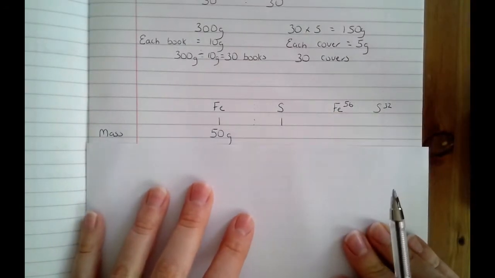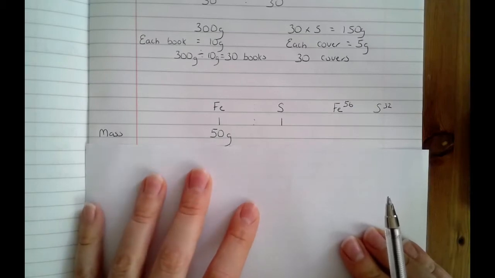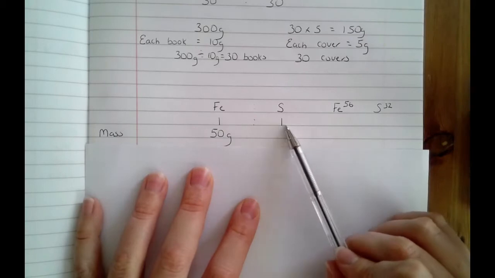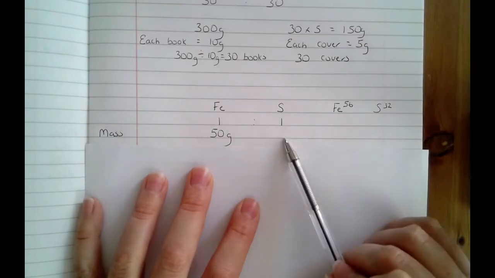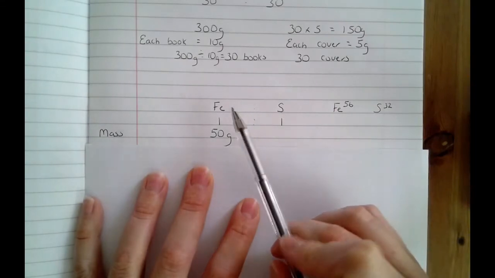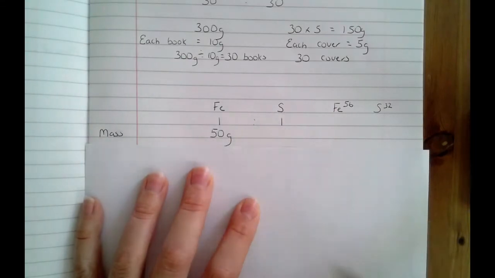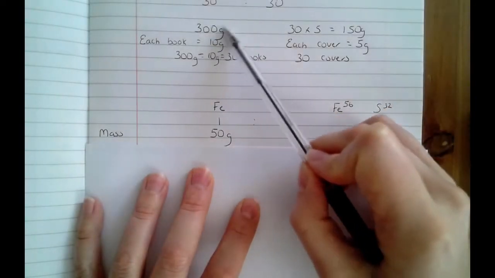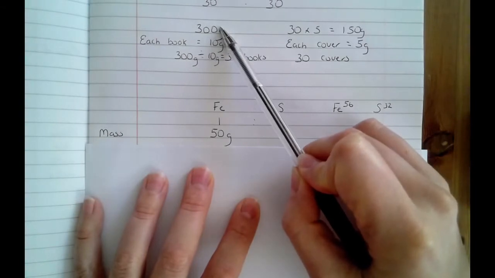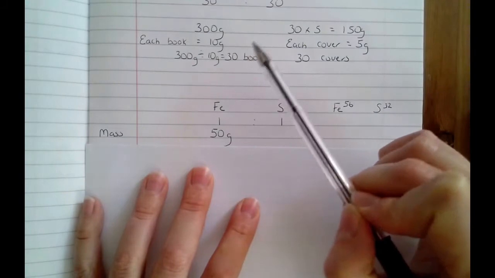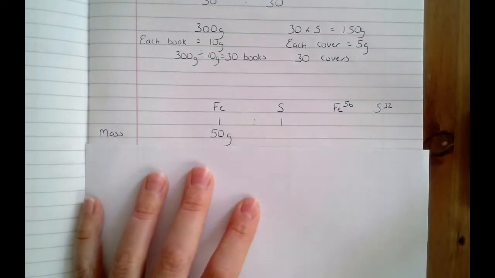I know the mass of iron I want to react is 50 grams, but I'm going to need to work out how much sulfur I need to react with 50 grams of iron so that I've got the same number of atoms for each. So when I was doing this with books and covers, I knew the mass of books that I was ordering, but I wanted to find out the mass of each individual book so I knew how many books I was ordering. I'm basically going to do the same here.